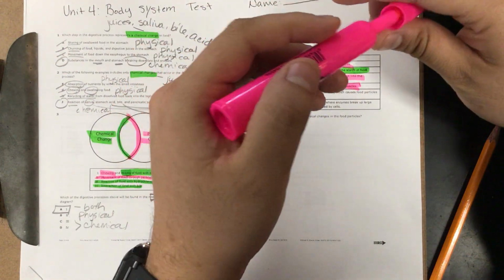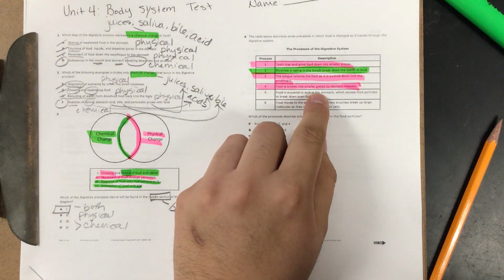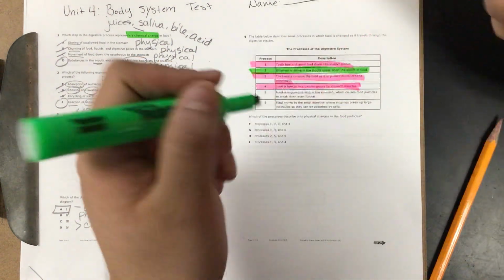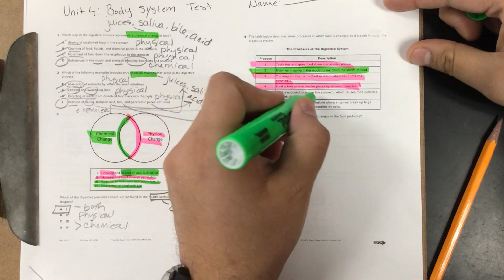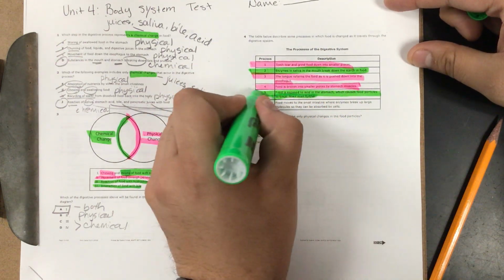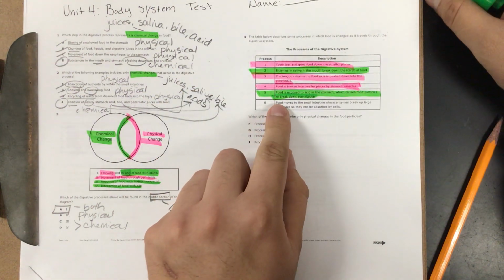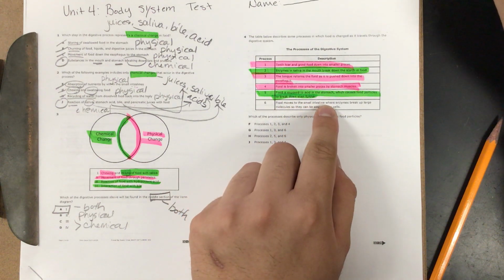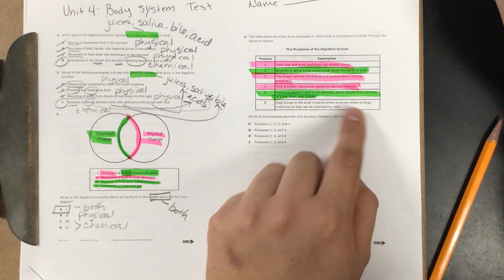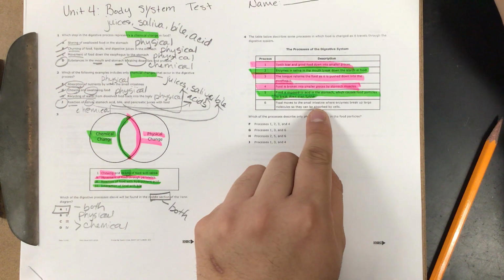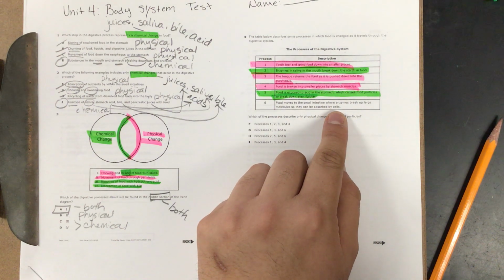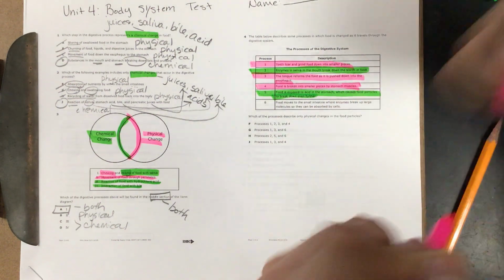Number 5, food is exposed to acid in the stomach. Okay, acid, keyword, which causes food particles to break down even further. 6, food moves to the small intestine where enzymes break up large molecules so they can be absorbed by the cells. So that would be physical.